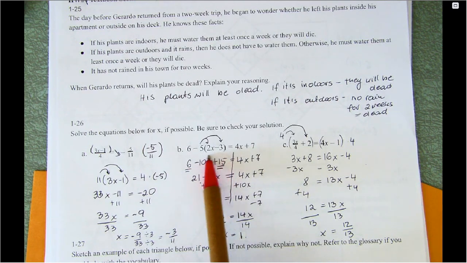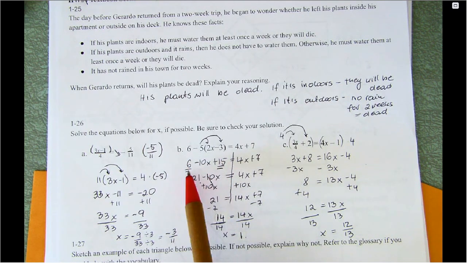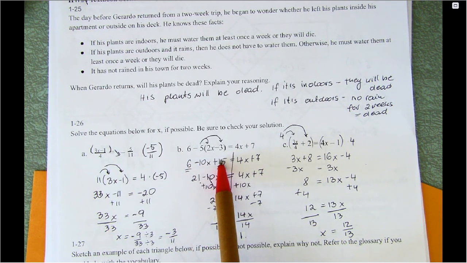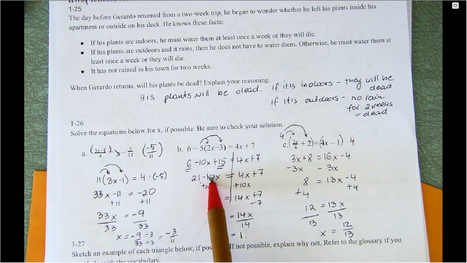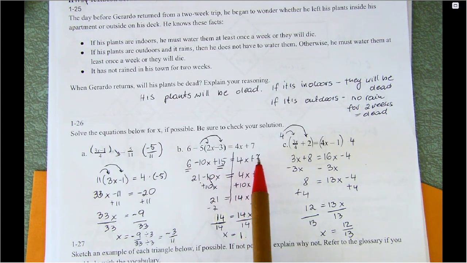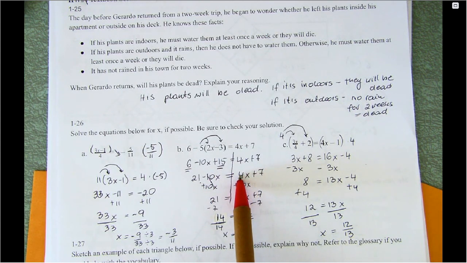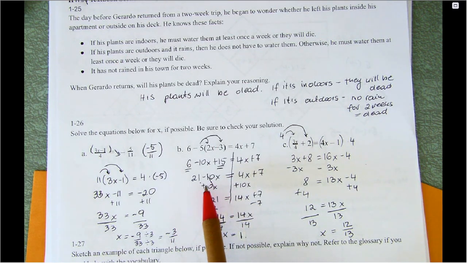Next step, I want to combine like terms, and I'm going to combine 6 and 15 because those are two numbers I can just add. 6 plus 15 is 21, and then negative 10x will just stay there. 4x plus 7, I cannot do anything with this yet, so I'm just rewriting. Okay, I told you that I always move my x's to the side where there are more x's.